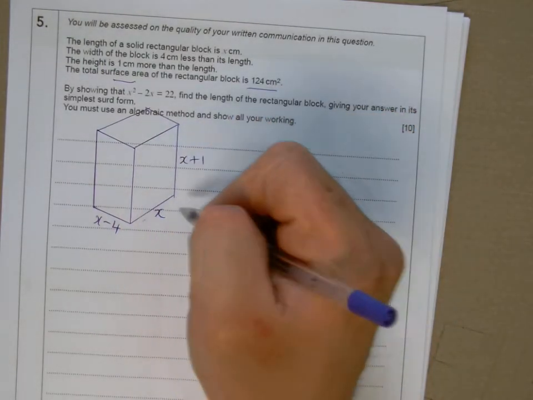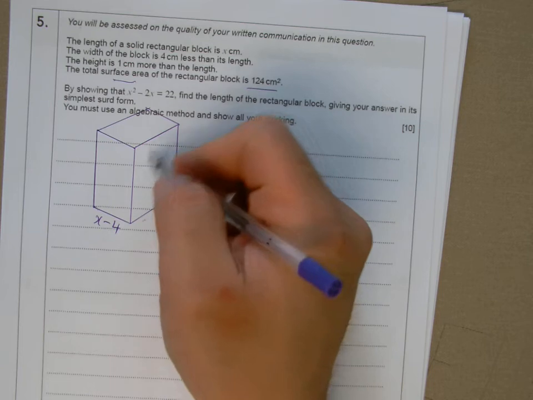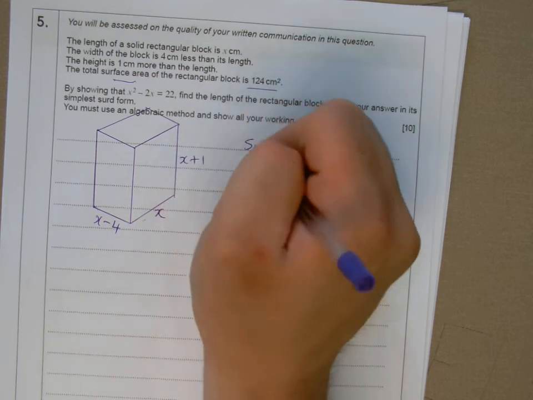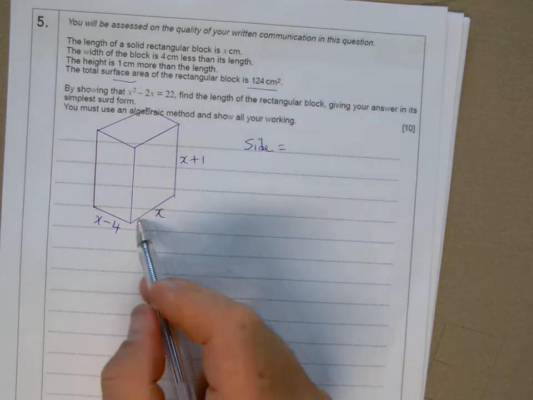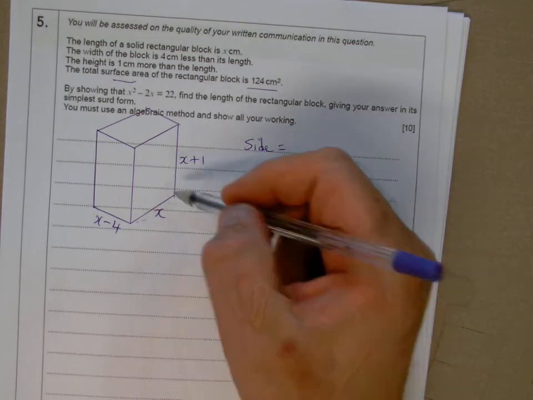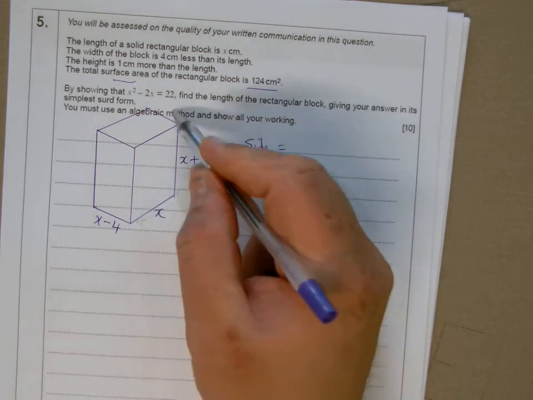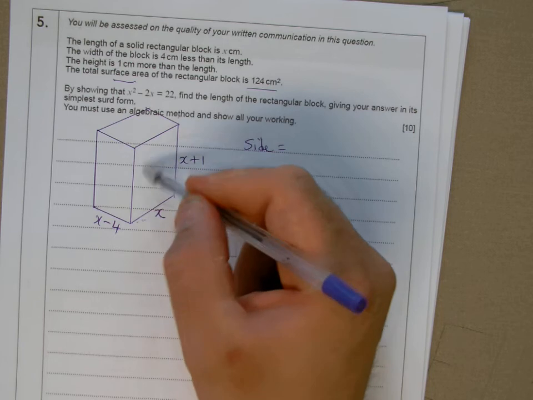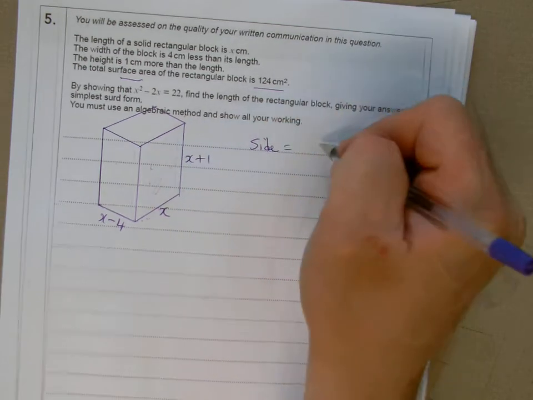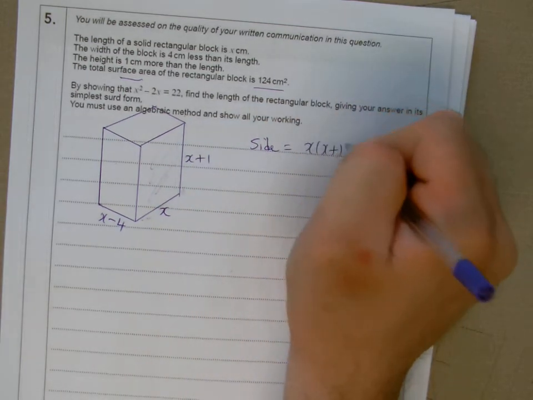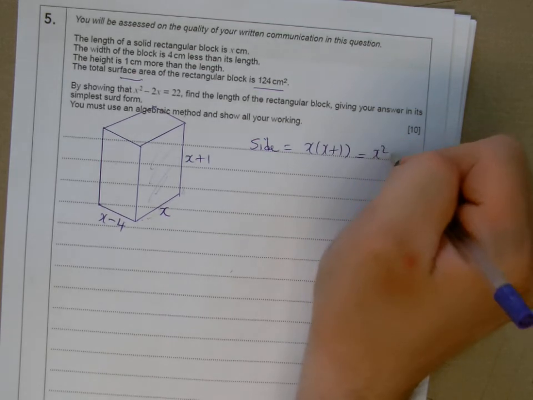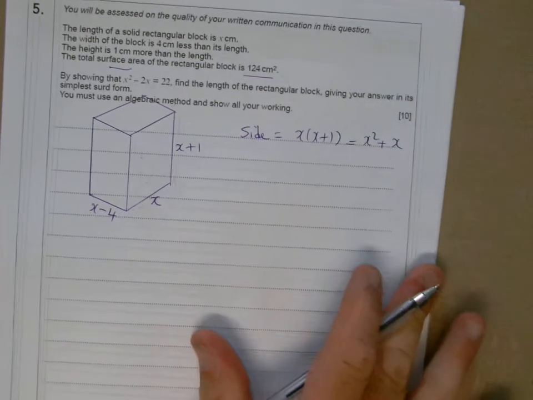So if I look at this face first, this side here, if you like, that will be x times x plus 1, so the length times the height, to get the surface area of this side. So that'll equal x squared plus x when they multiply out through by the x.